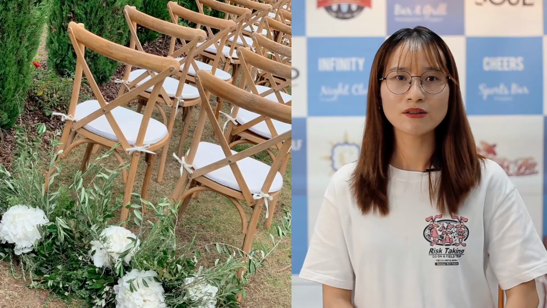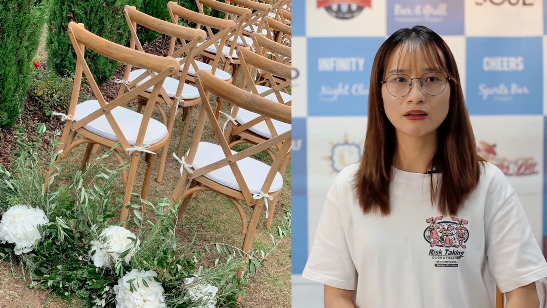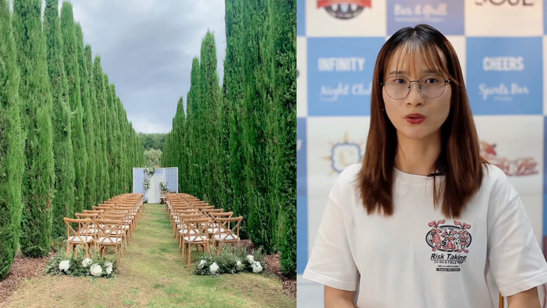Basically, when seasonal flowers are in season, they are the best quality and most affordable. Also, it's a good choice, so that you can spend the least money to decorate the wedding.